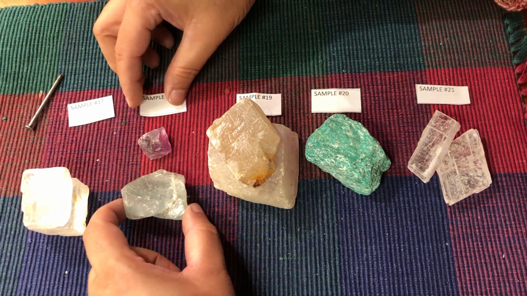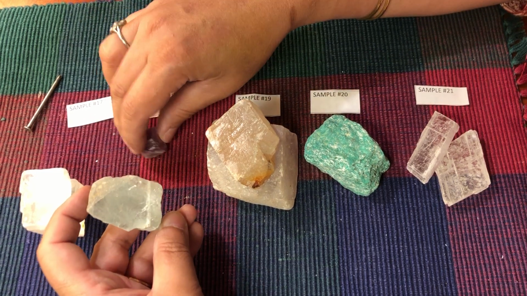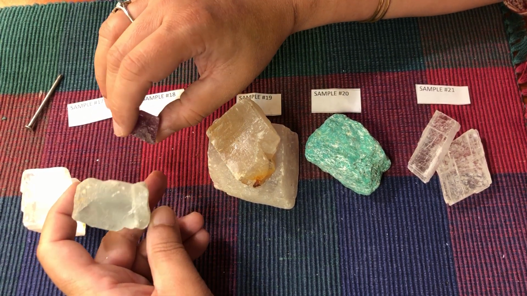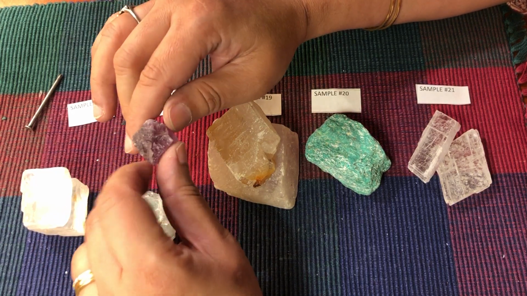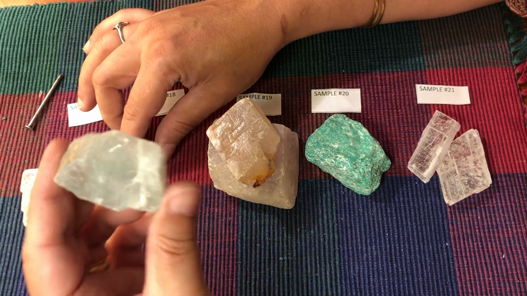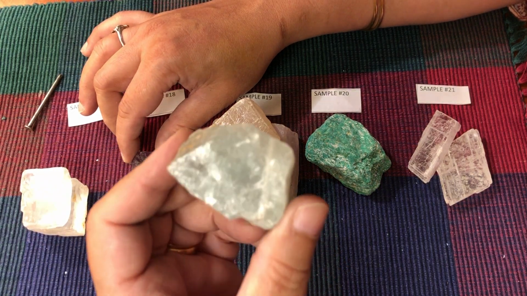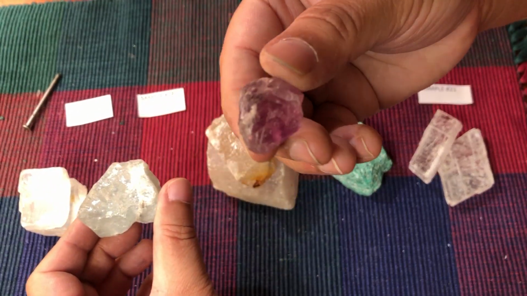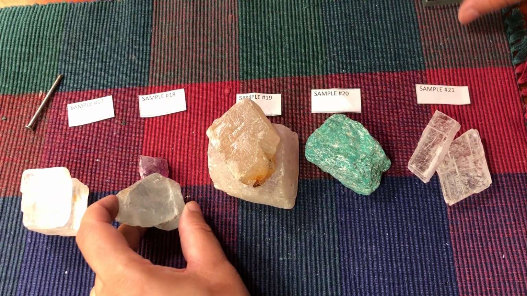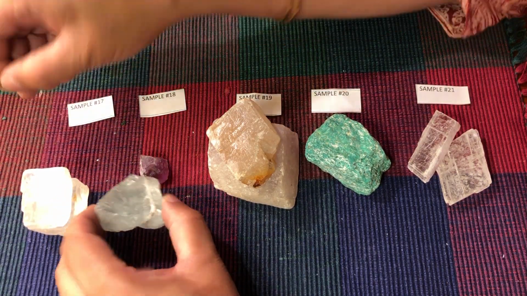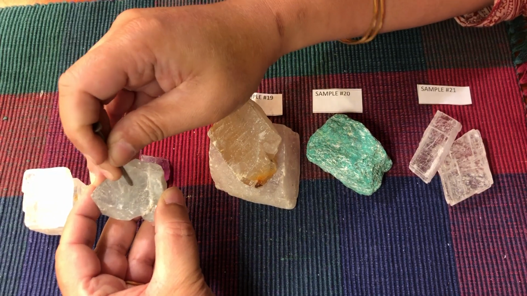Now, sample number 18 comes in so many colors. It can be yellow, it can be green, it can be purple. So it comes in many colors. Here's a green one, and here's a purple one. Let's see if it is hard or soft.